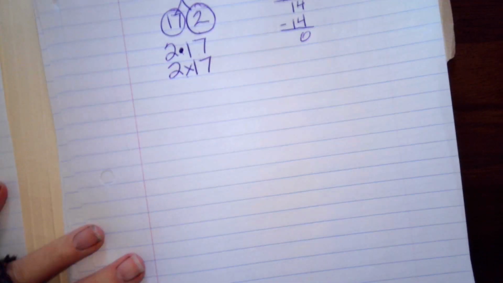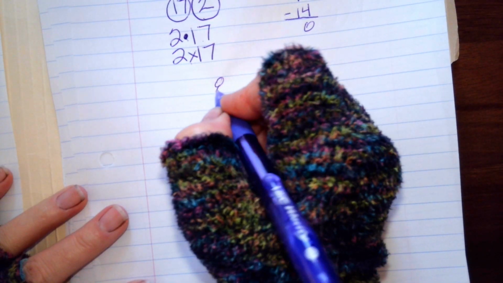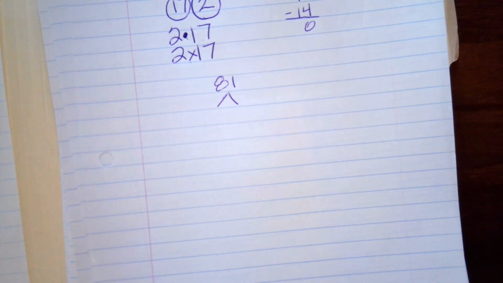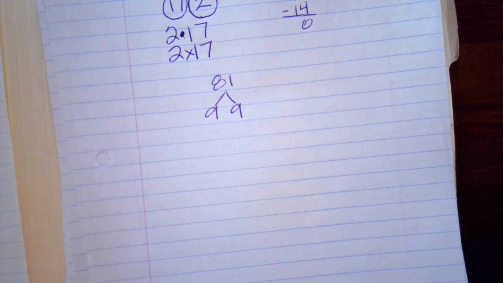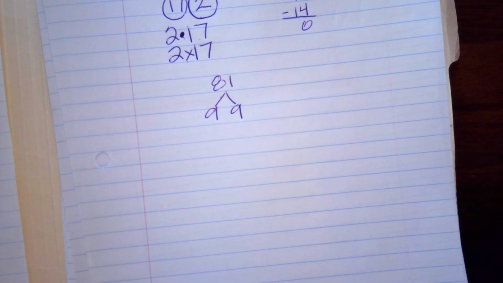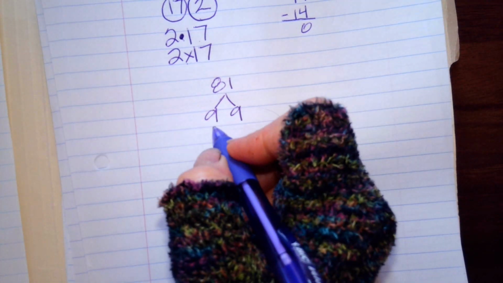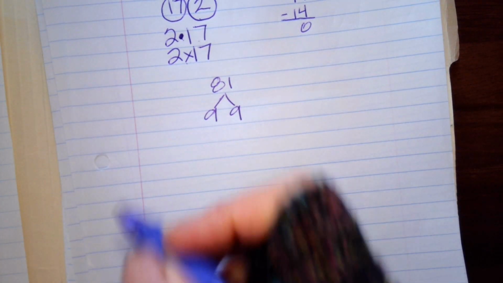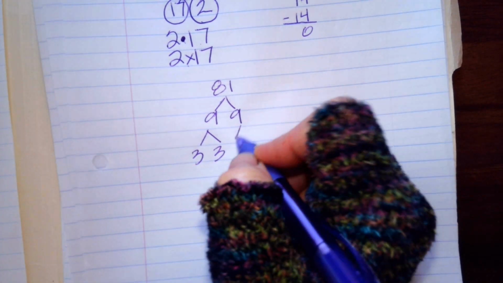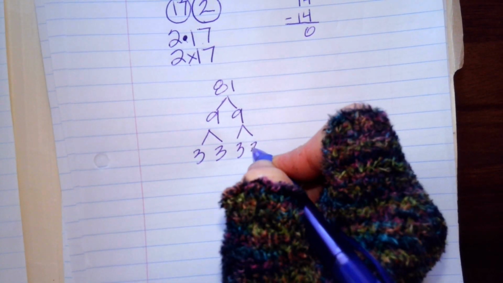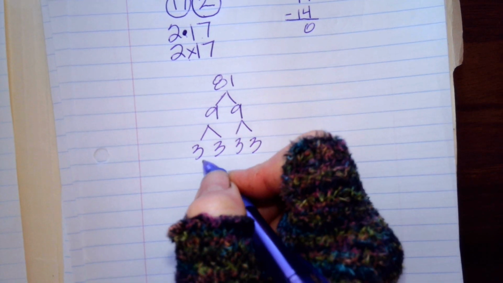So we're just going to do one more. So 81. My factors of 81, I know that 9 times 9 is 81, so I'm just going to use those two factors. You can use any factors that go into the number. Anything that divides into 81. Now I'm going to say what goes into 9? 3 times 3. What goes into 9? 3 times 3. All right, now I look at this row.